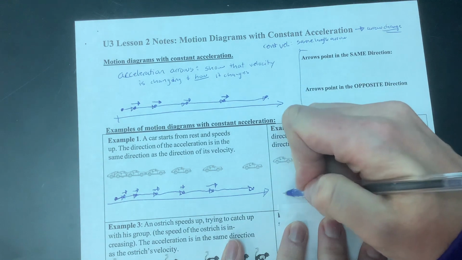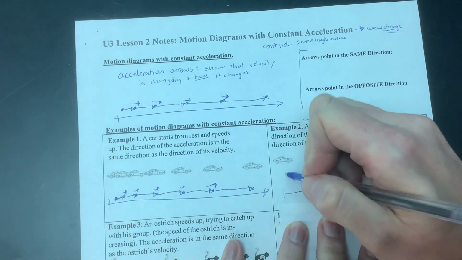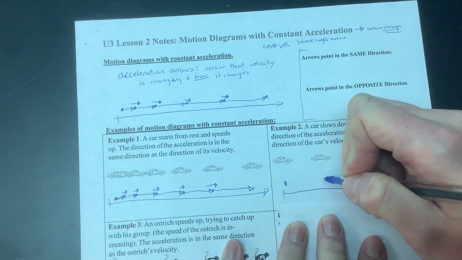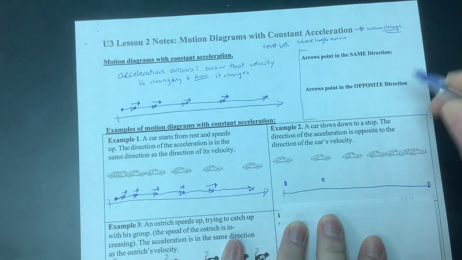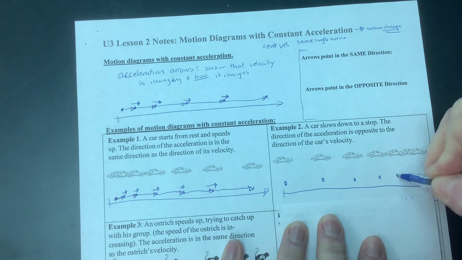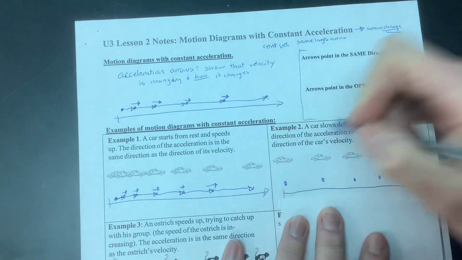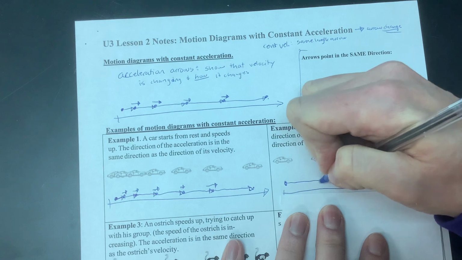So here's my number line. We'll start at 0 here. This time my car is right here, and now look, it's slowing down to a stop. So my dots are actually getting closer together this time. I can't tell if it's actually stopping. Maybe I would draw my stacked dots there if it comes to a stop. But the acceleration is in the opposite direction. And draw my arrows getting shorter.